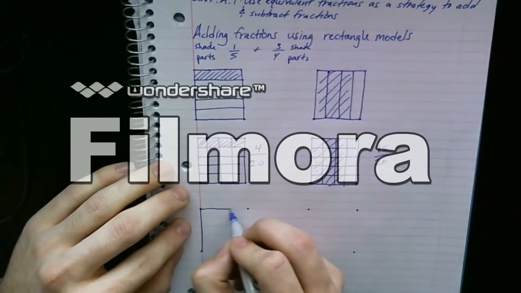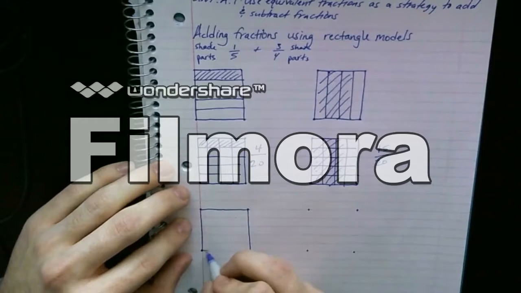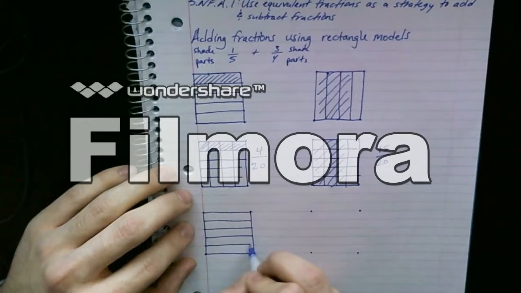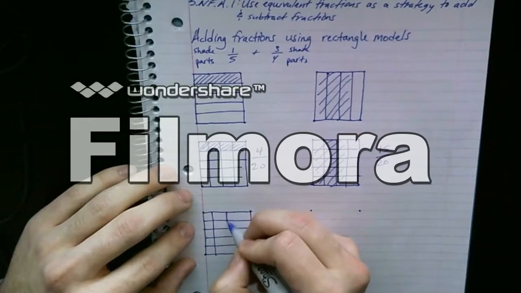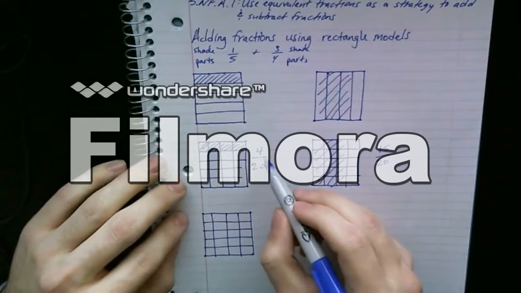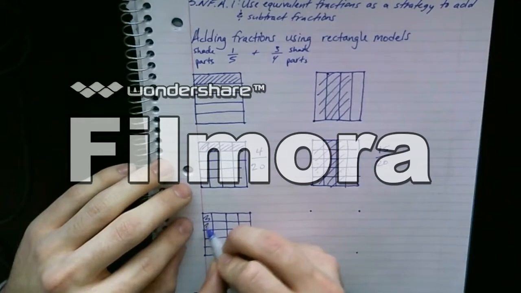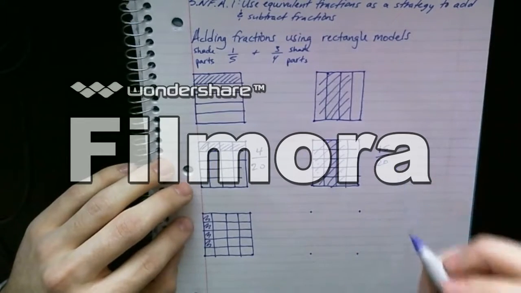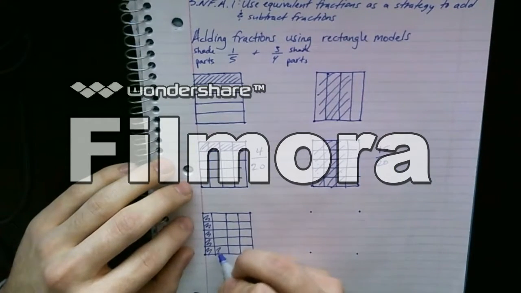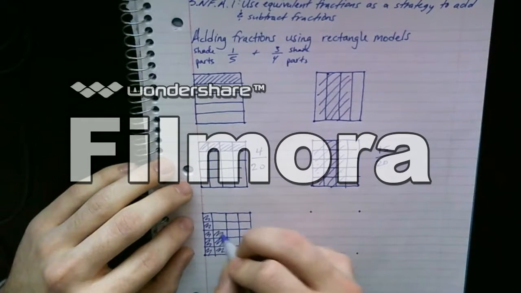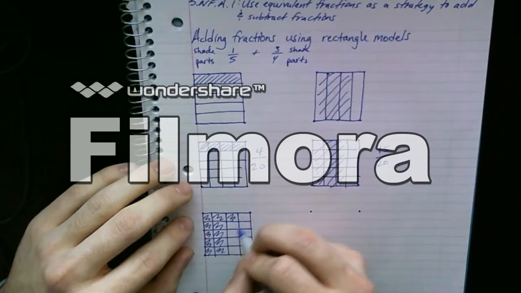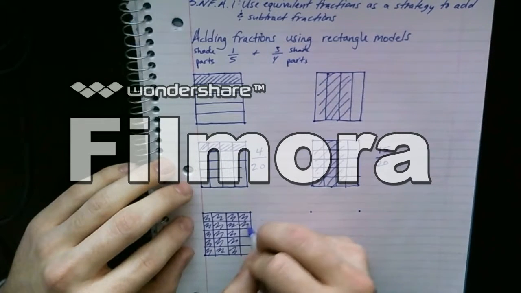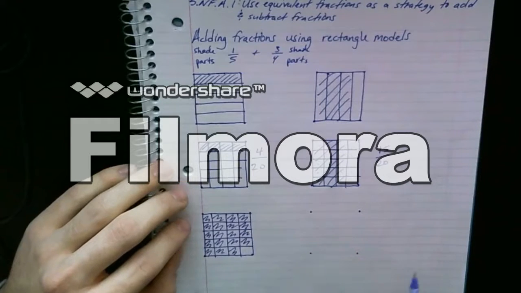So now our last step is to take our rectangle that we've had, do the same thing we did before, and we're going to start by shading 4 places. So 1, 2, 3, 4. And now we're going to shade in 15 additional places. 1, 2, 3, 4, 5, 6, 7, 8, 9, 10, 11, 12, 13, 14, 15.